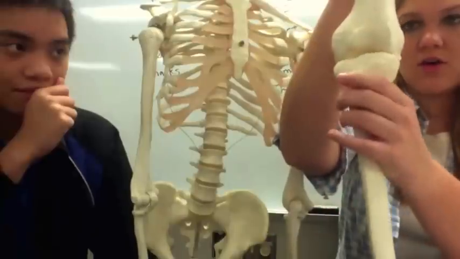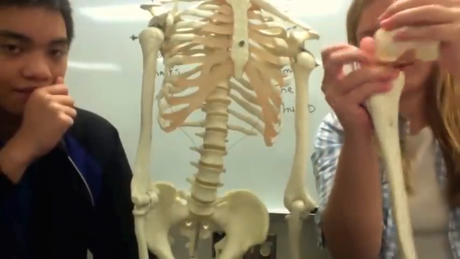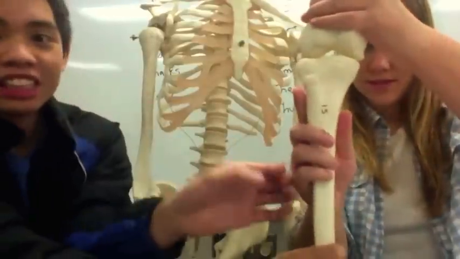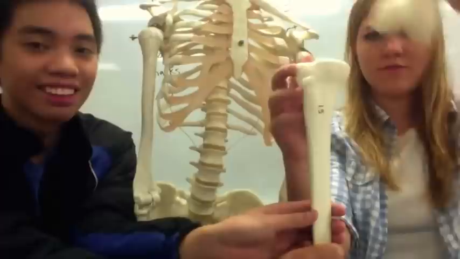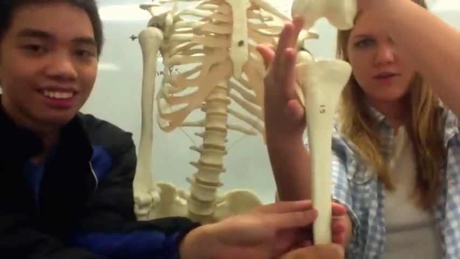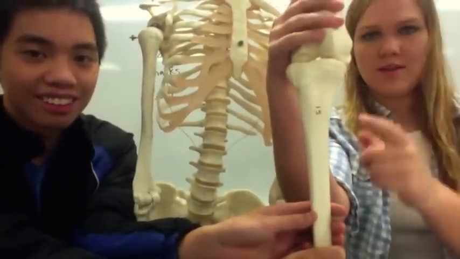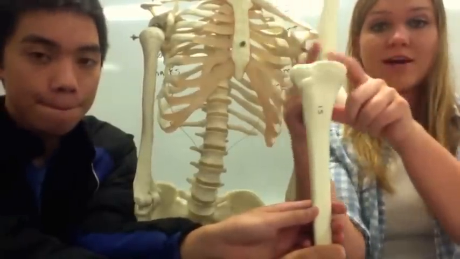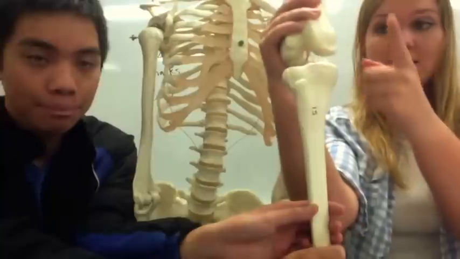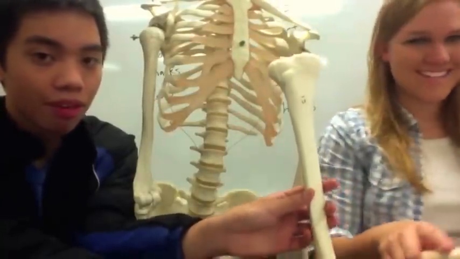So this is the medial condyle of the femur. This is the medial condyle of the tibia. This is the lateral condyle of the femur. This is the lateral condyle of the tibia. So just think lateral connects to lateral, medial connects to medial.